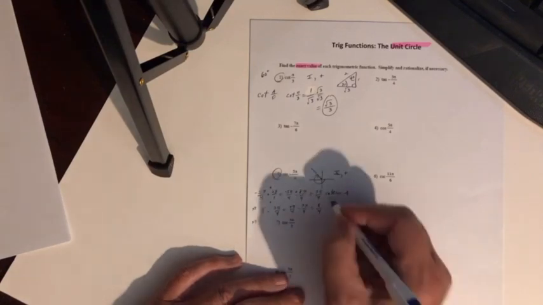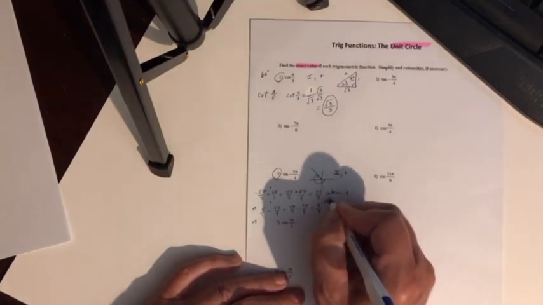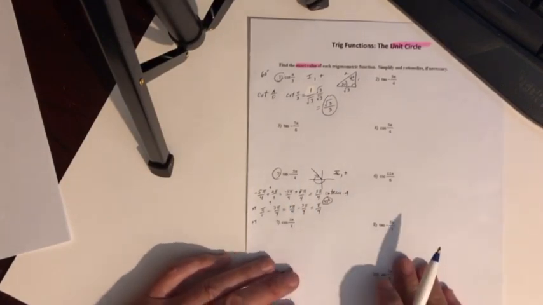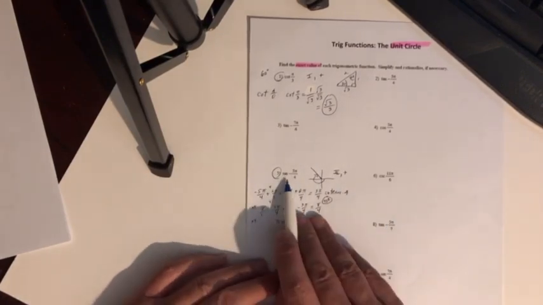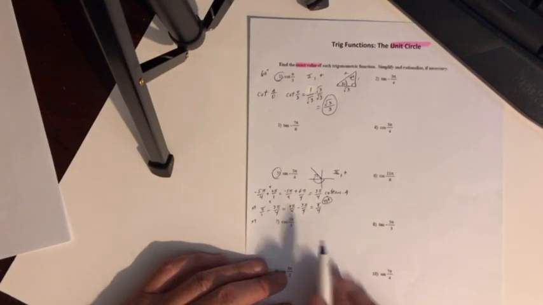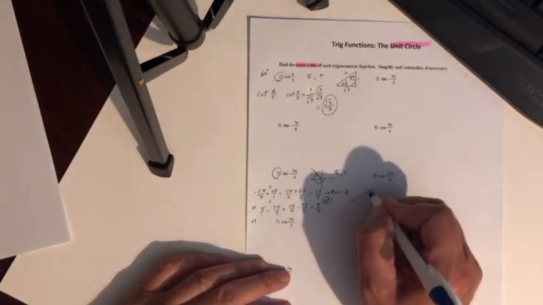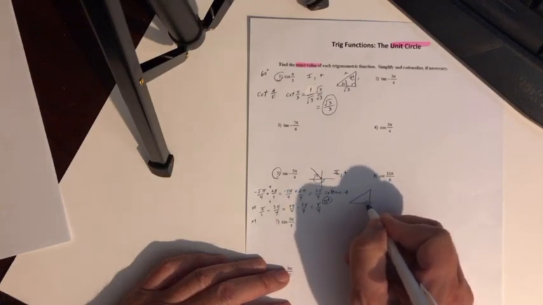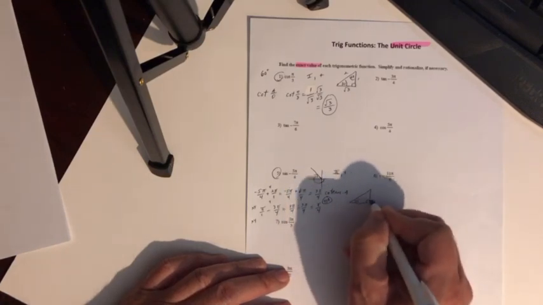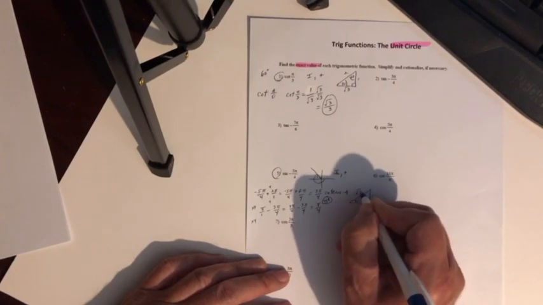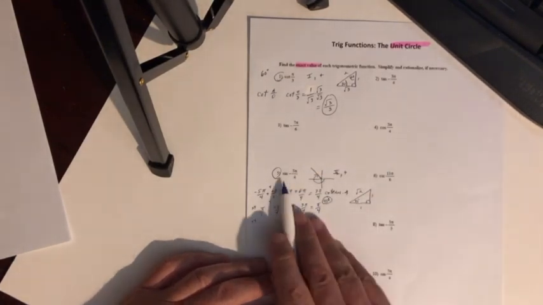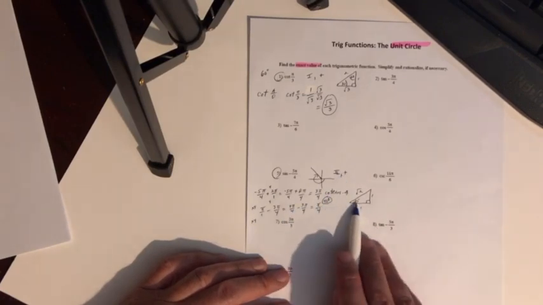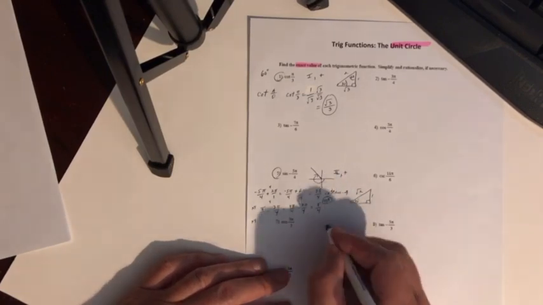Now remember, that's really 45 degrees. I always do that because it's easier for me to think in degrees. So what am I looking for? The sine of 45 degrees. So I'm going to draw a triangle here to remind me, which is one that you should know, 45, 45, 1, 1, square root of 2. So the sine, remember it's going to be positive, of 45 is opposite over hypotenuse.